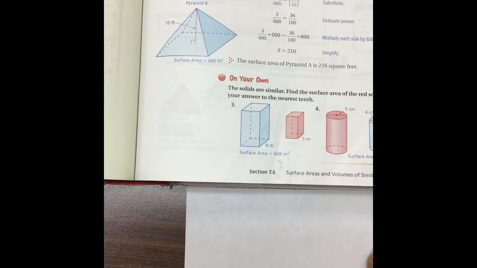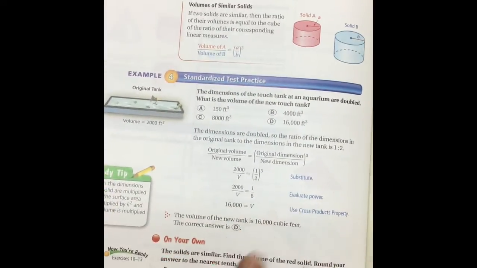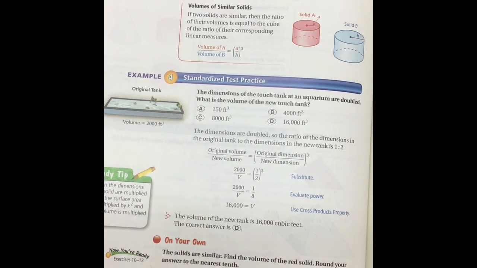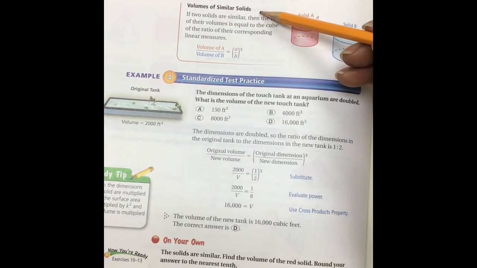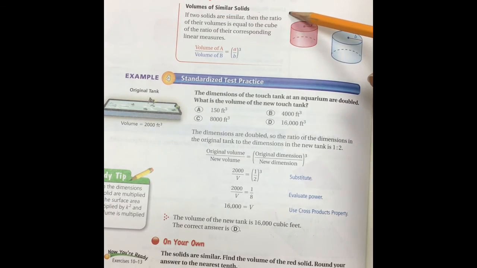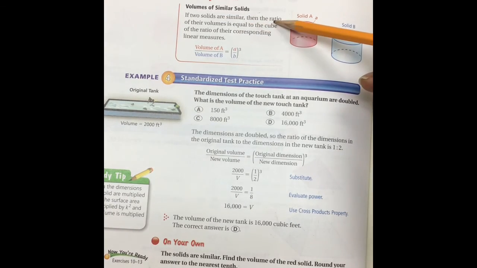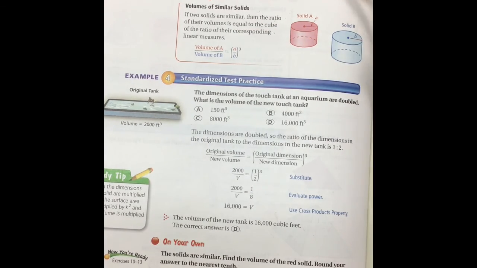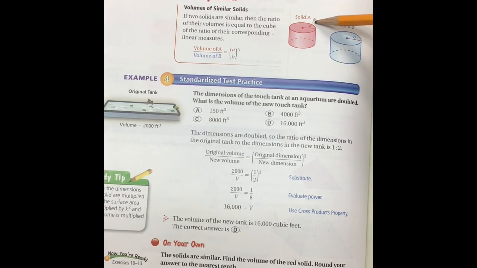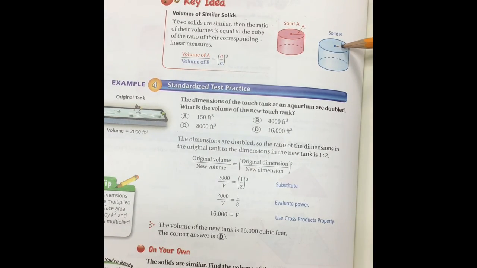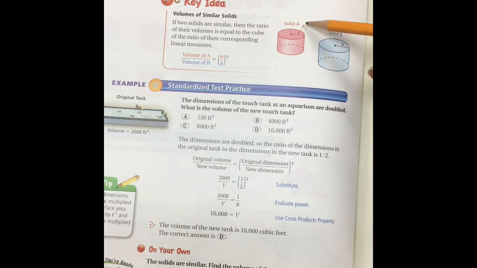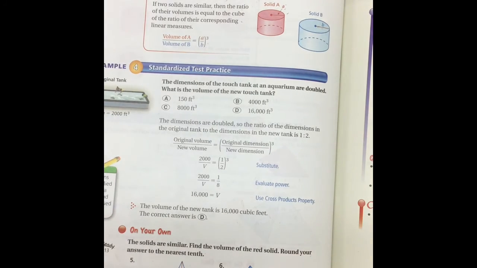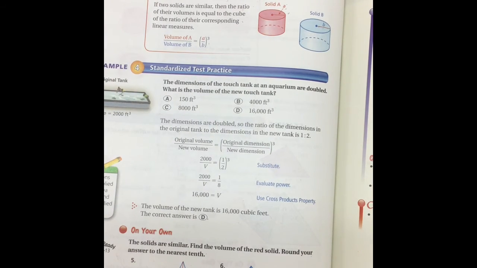It says the solids are similar, on the next page. It says the volumes of similar solids: if two solids are similar, then the ratio of the volumes is equal to the cube of the ratio of the corresponding linear measures. So here we have volume A over volume B, and then we cube A over B, whatever the measurement is. With surface area it will be squared, but for volume, it will be cubed.